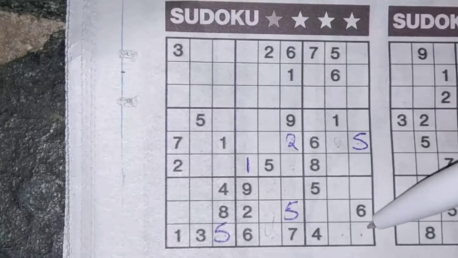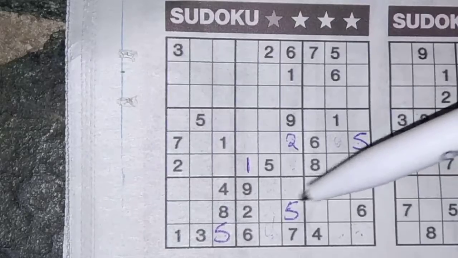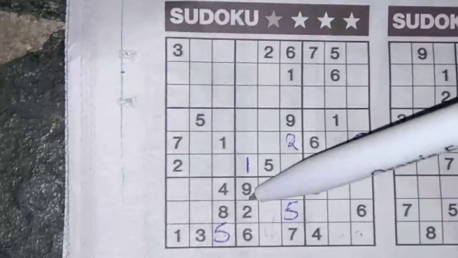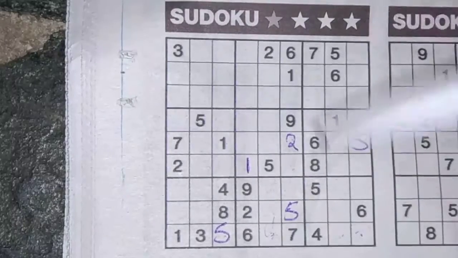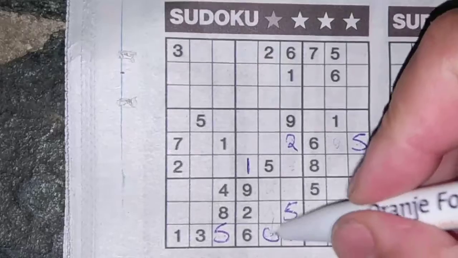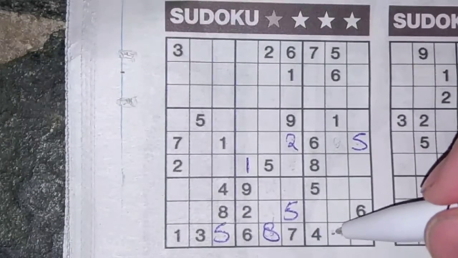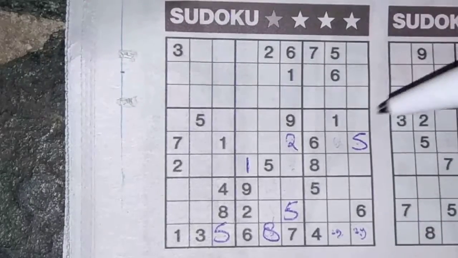In the last row, we have 3 missing numbers. The numbers are the 2, the 8, and the 9. I see here the 2 and the 9. So no 2 and 9 in this box. That means the 8 is left. The 2 and the 9 go there. I mark them. It's easier, because those are pairs.